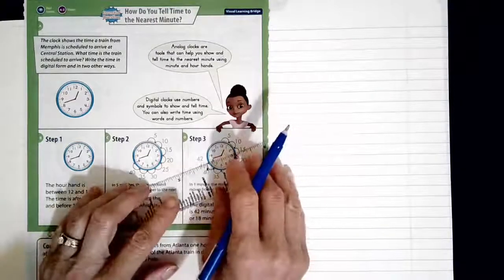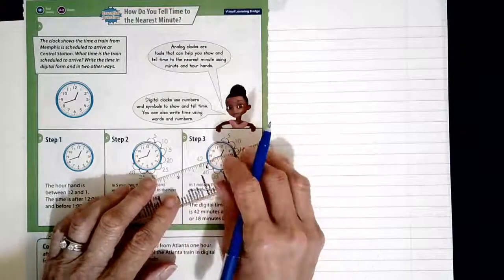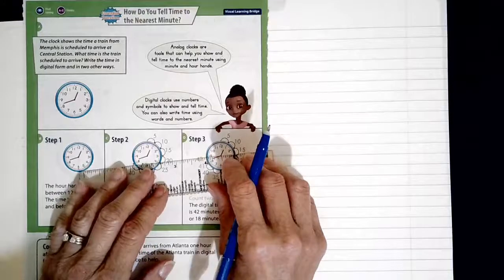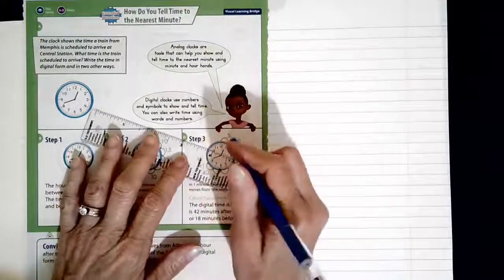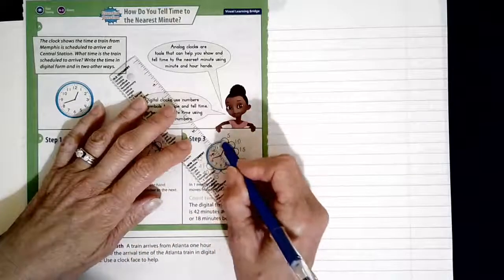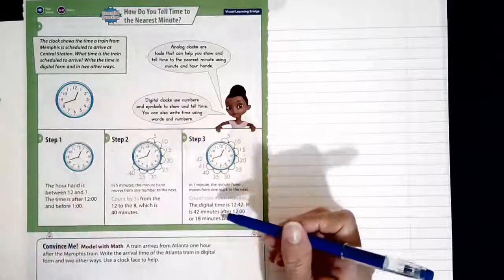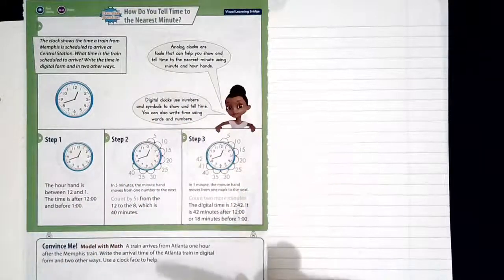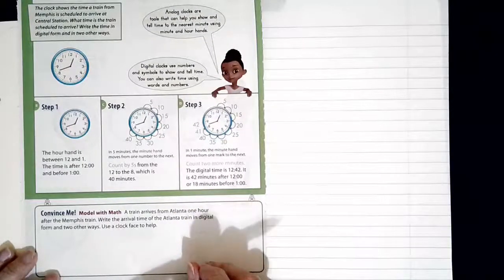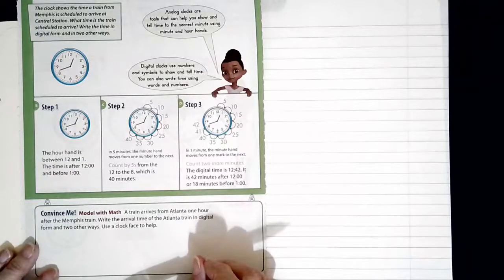If I look here and they're telling us it's 18 minutes, I would be counting the rest of the minutes. It's 1, 2, 3, and then 3 plus 5 is 8. 8 plus 5 is 13, and then 13 plus 5 is 18. 18 minutes before 1 o'clock. Now, to convince me, a train arrives from Atlanta 1 hour after the Memphis train. Write the arrival time of the Atlanta train in digital form and 2 other ways. Use a clock face to help.